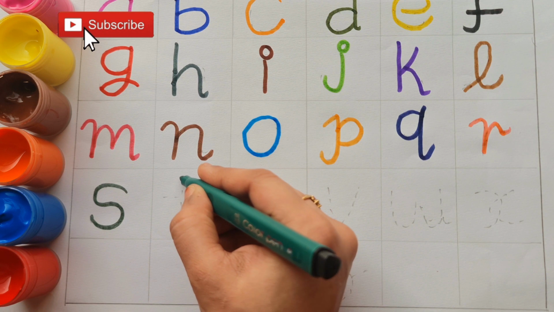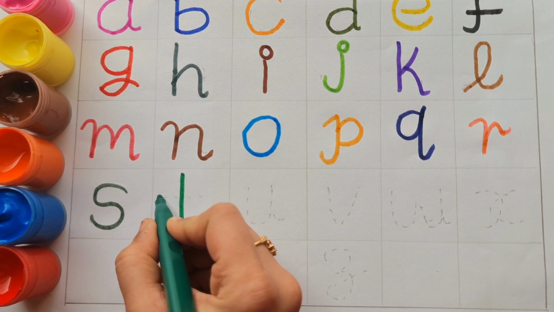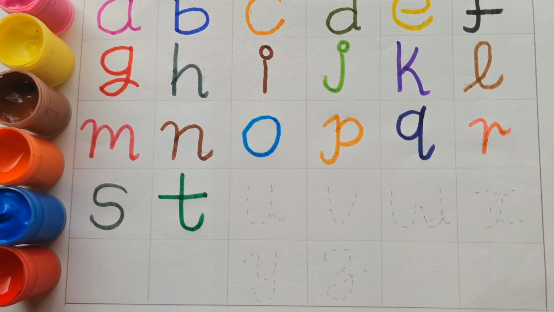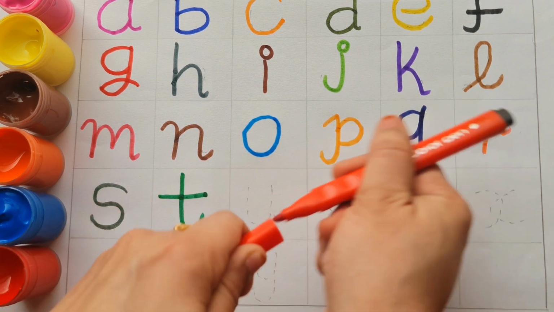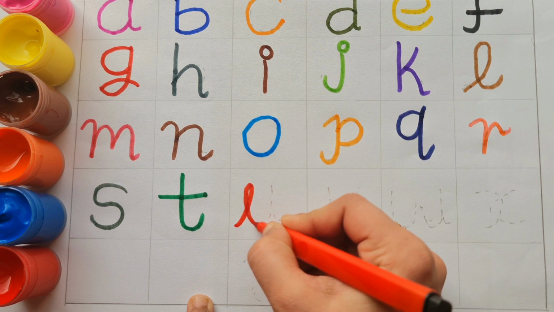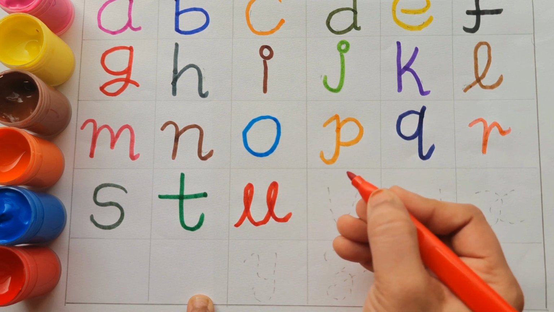Dark green color. T. T is for tiger. Red color. U. U is for umbrella.